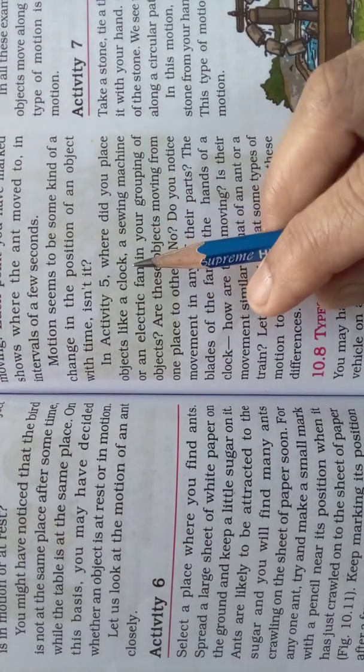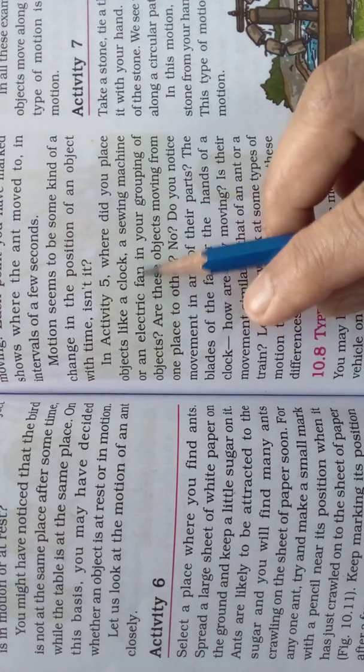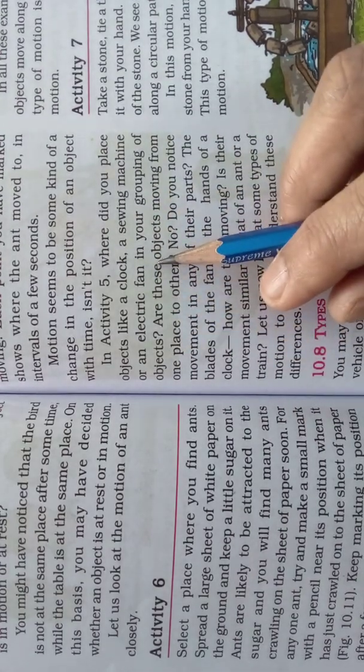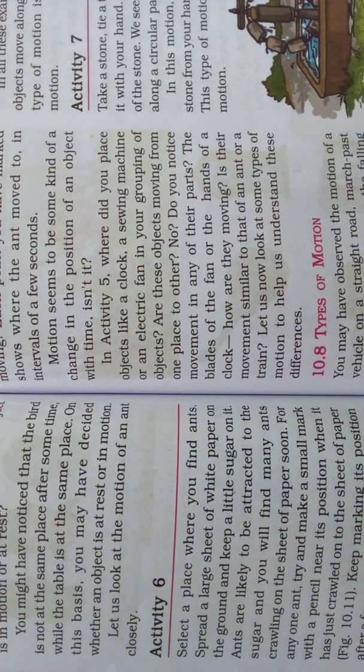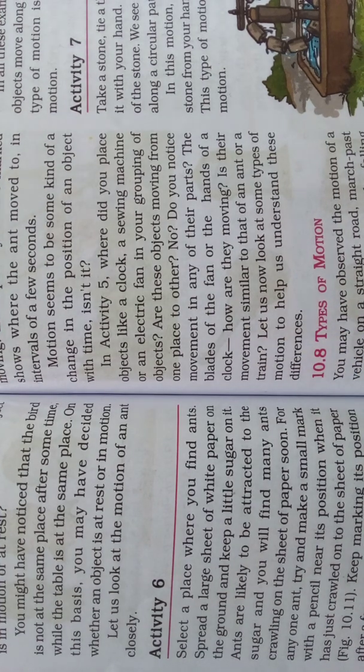See, in the activity we saw a clock, a sewing machine and an electric fan. They will not move from place to place, okay, understood? They will be at rest only. But the ant, if you take it, will move from one place to another in intervals of a few seconds.